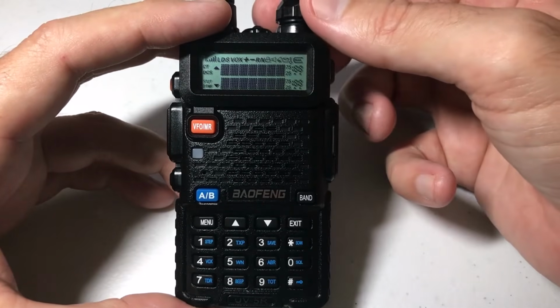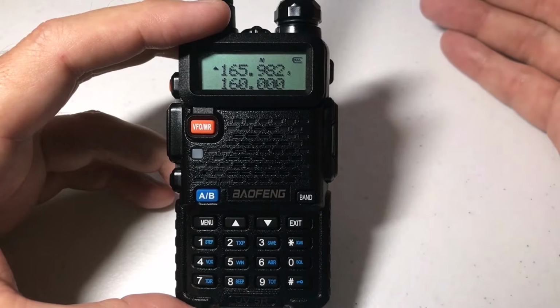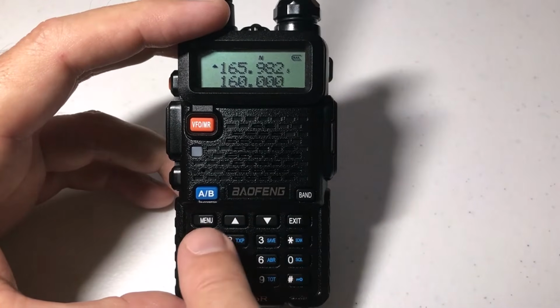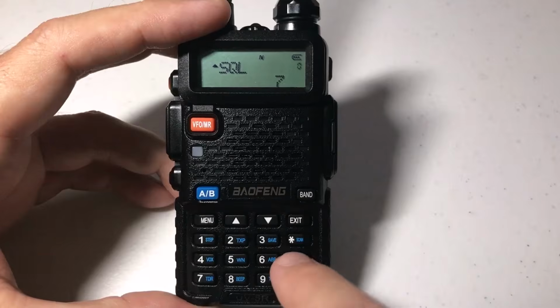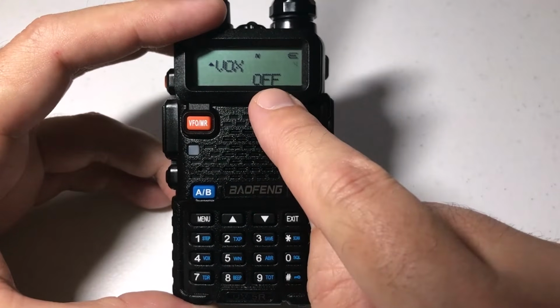We're going to turn the radio on. Frequency mode. It's pretty simple. It's just like any other setting. It's menu option number 4 on the radio. So we're going to press menu 04 to get to the VOX setting. By default, it should be off.